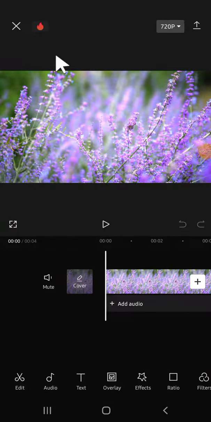In this tutorial I'll be showing you how to add song to CapCut project. Okay, let's get started. Here I have created a project in CapCut, and if you want to add song to our project, the first thing we have to do is click on add audio button right here, or we can also click on audio, and it's the same. And for me, I'm just going to tap on audio button.